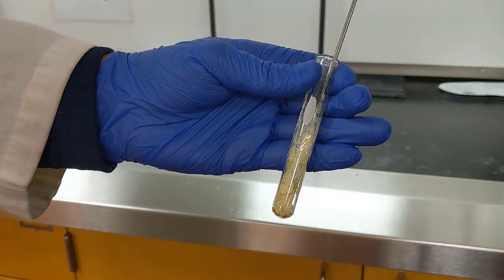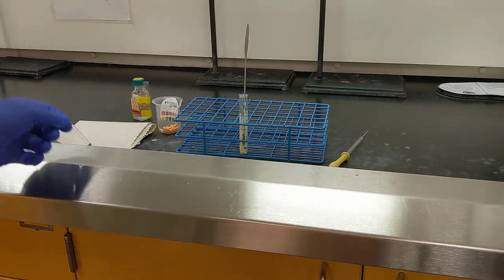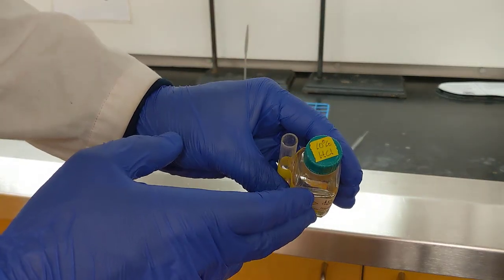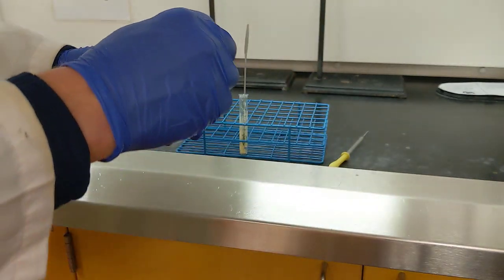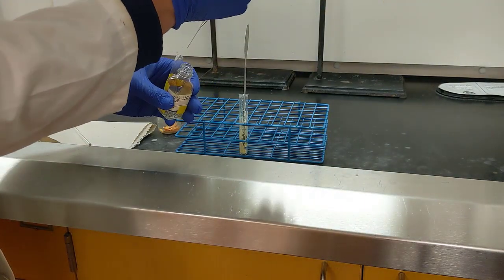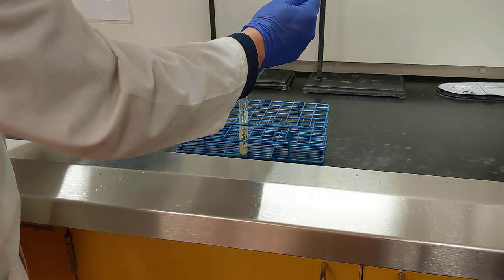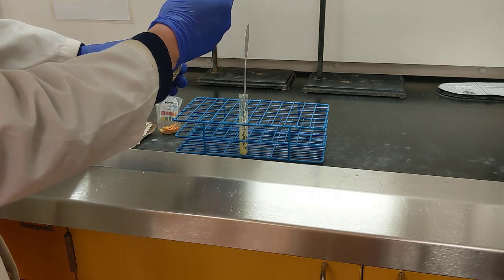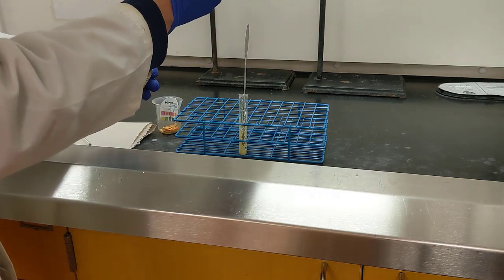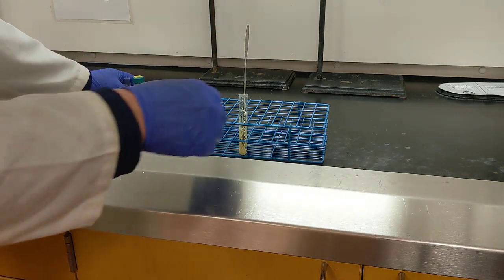It's nice and yellow. What I need to do next is add 2 milliliters of hydrochloric acid to neutralize the solution. In particular, we're going to use 10% HCl, so it's not very concentrated. And I'm just going to add 2 squirts. I know my squirts are about 1 milliliter.